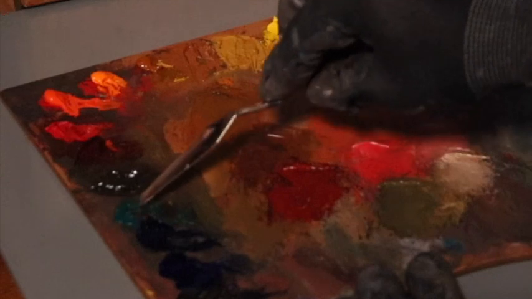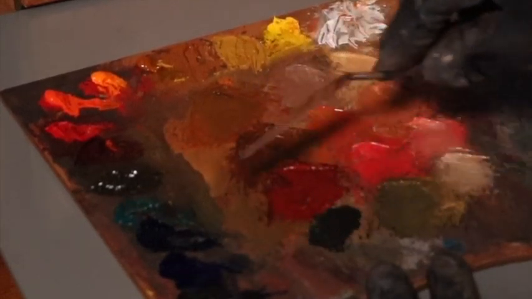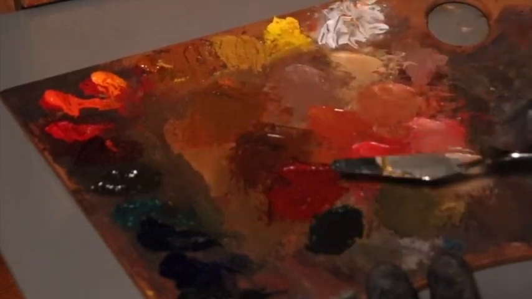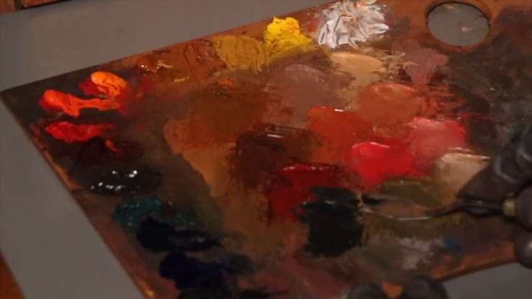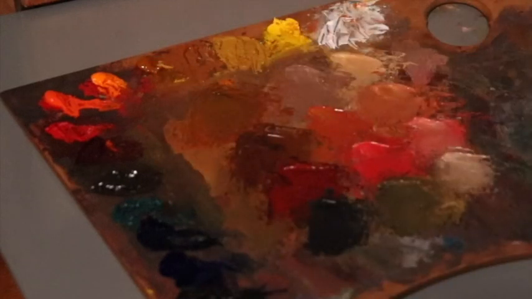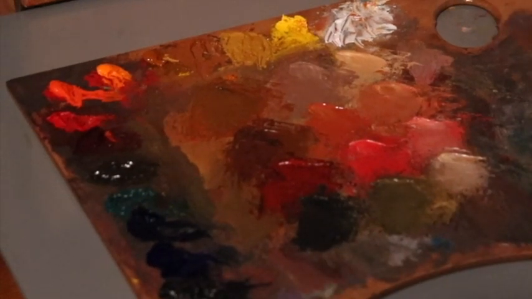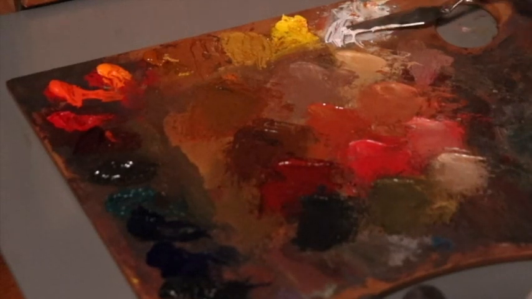Okay, so I'm just going to go to viridian and black for the darker green. Of course, allowing some of the red to get into it. This is why I said if your palette is a mess, like mine is, I kind of like that it was a mess, because I like that texture to the palette because it's kind of an artistic thing. When you do premixtures like this, it doesn't matter because you're going into your premixtures anyway.